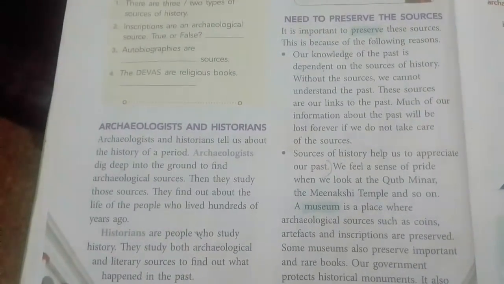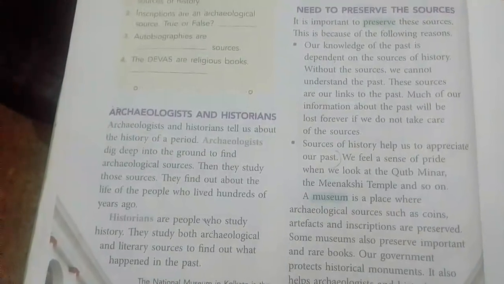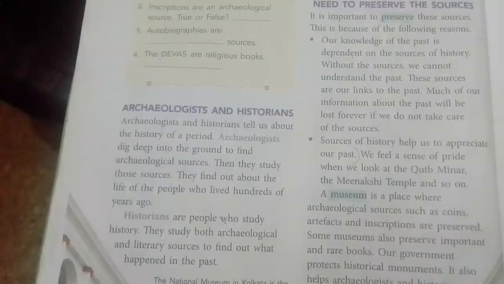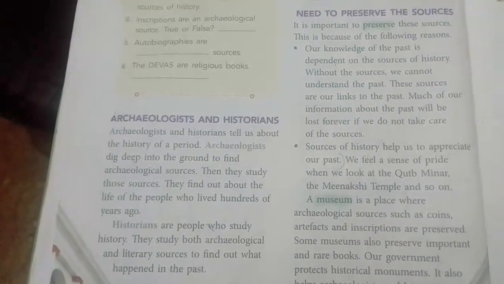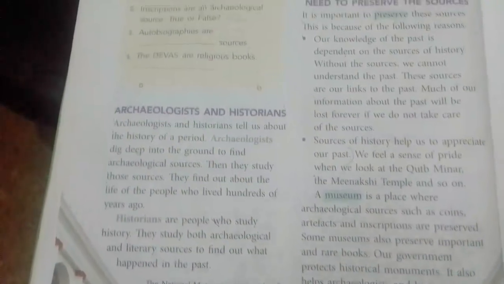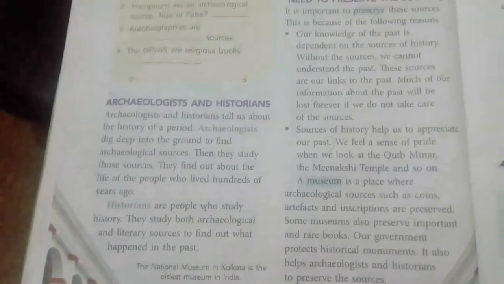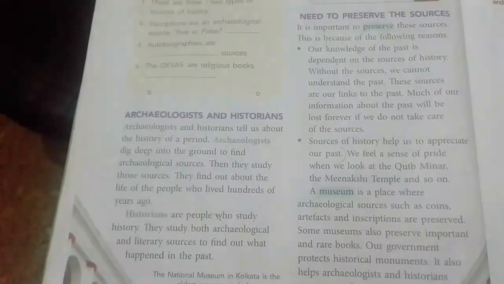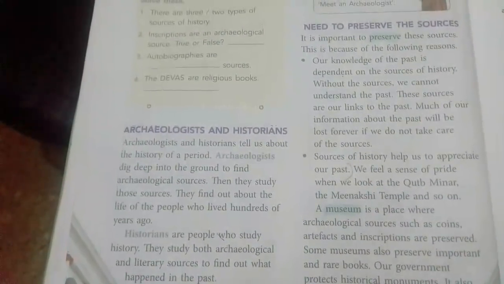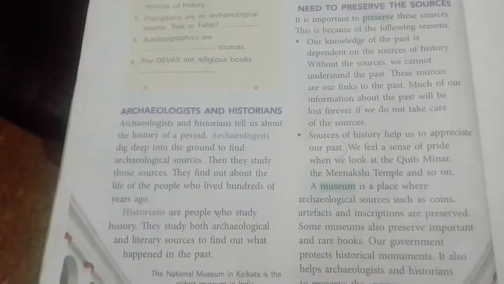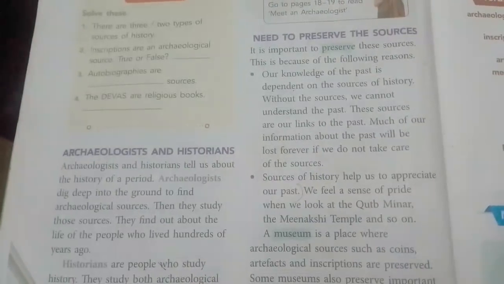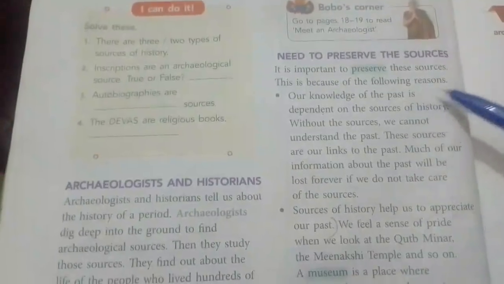So, historians. Do you know who is a historian? A person who studies and writes about the past and is considered an authority on it is known as a historian. Historians should ensure that all types of literature are preserved in the best possible way. How can we keep it in the best possible way? Archaeologists should take extreme care in digging out the artifacts. It is important to preserve these sources. You know why? This is because of the following reasons.